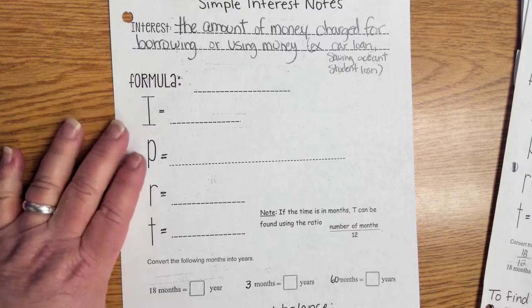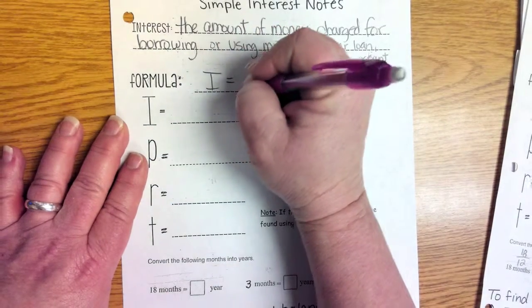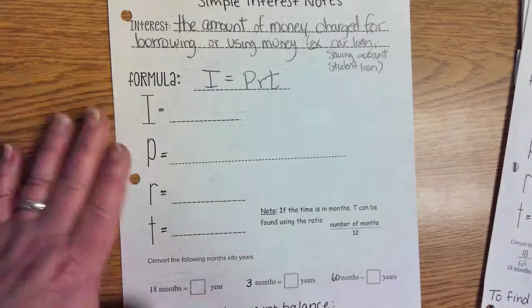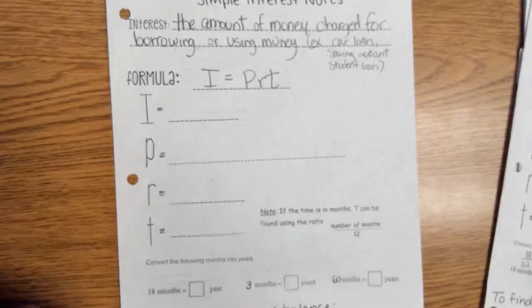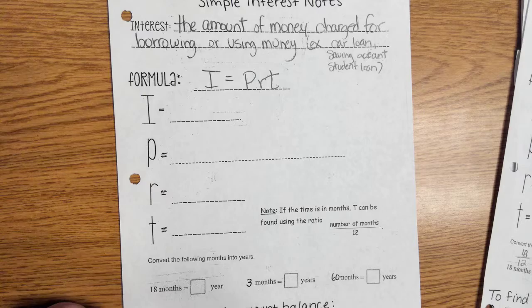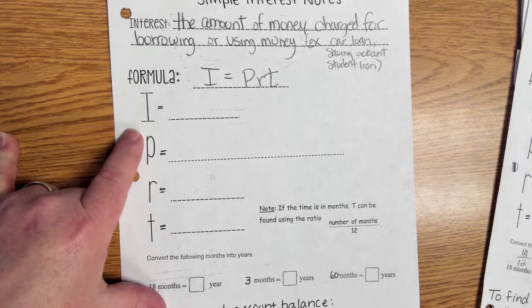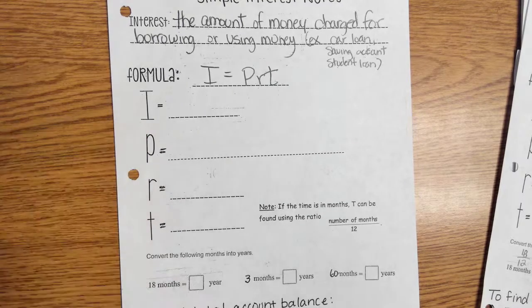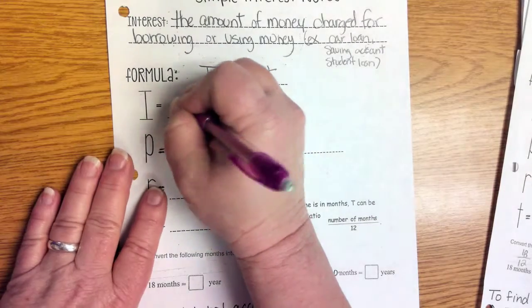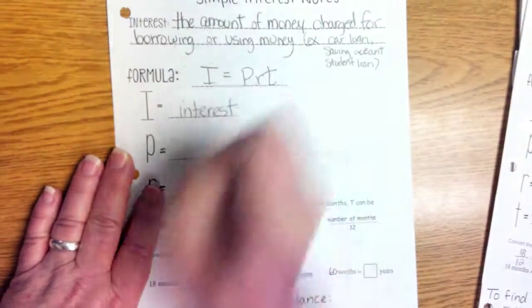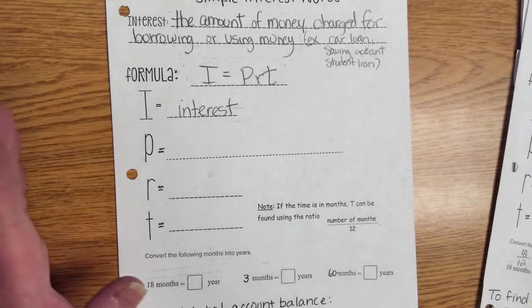Okay? So your formula is I equals PRT. And we need to know the different parts of this. When you solve this formula, you're solving for the amount of interest. In other words, if you borrow $100, you're going to pay a certain amount above and beyond that $100 in order to borrow it. That is what interest is. So I is your interest, how much it's going to cost you to borrow that money.